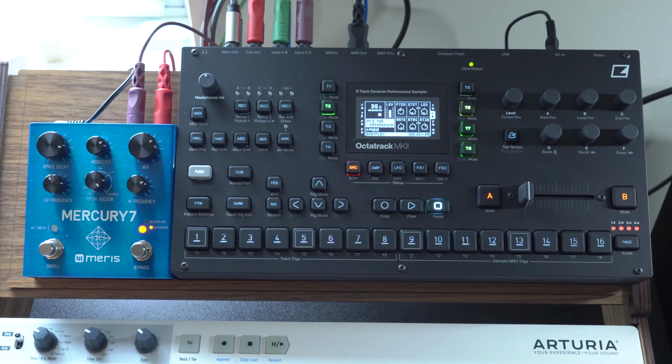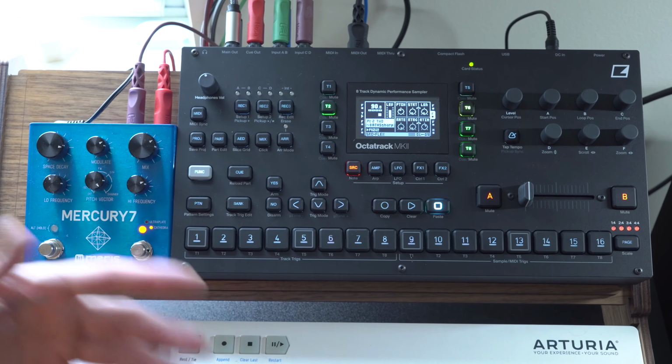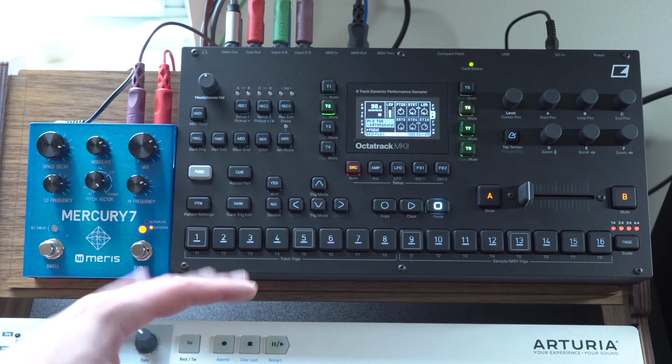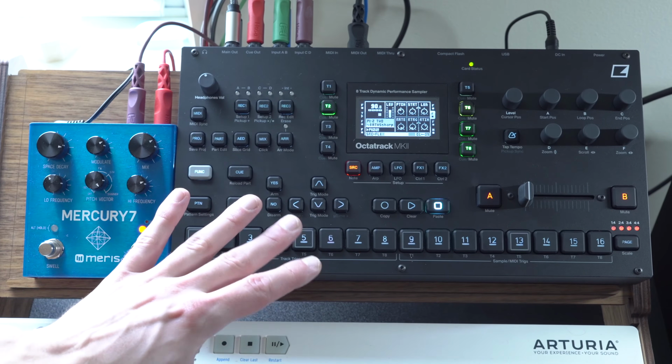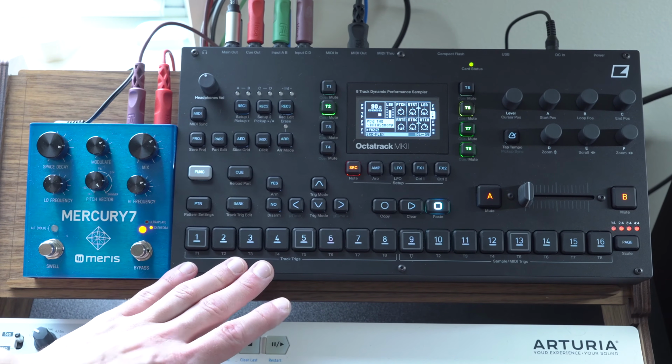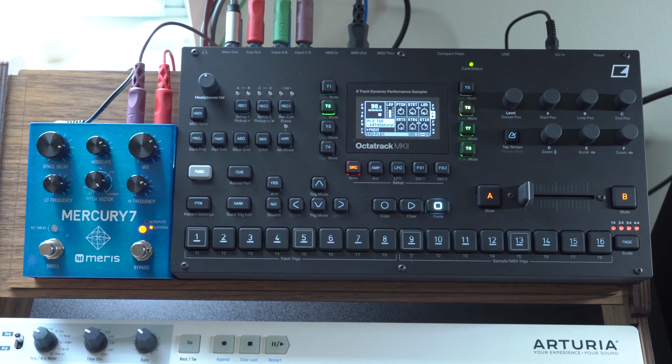Welcome to the channel. Today we're talking about making beats into songs, or more specifically, how to take a pattern on a sequencer or sampler like the Octatrack and build it up and make it more song-like. This is a theme I've explored in the past a couple of times on the Digitakt, and I want to show you how you can do the same thing with a box like the Octatrack. And remember, these principles really apply to any sequencer or sampler or DAW that you might be using.